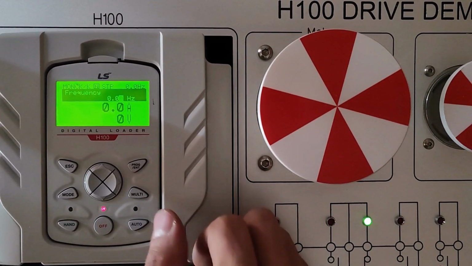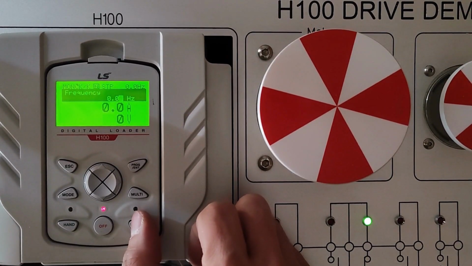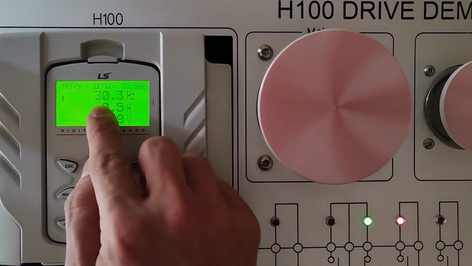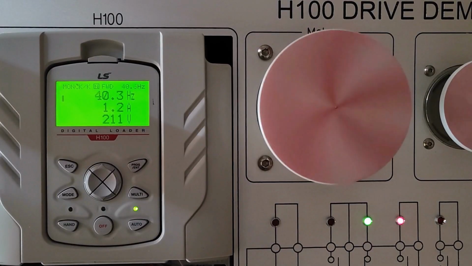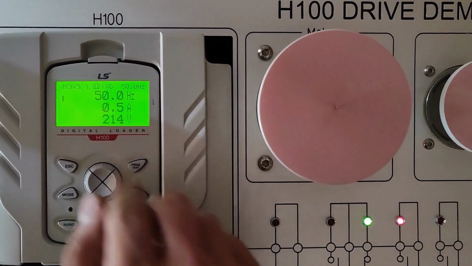Now, if I start this inverter, it will go from 0 to 30 Hz in 3 seconds and from 30 to 50 Hz in 10 seconds. I start the inverter and you see it took 3 seconds to reach 30 Hz, and from frequency 30 to 50 it takes 10 seconds. Now it has reached 50 Hz.